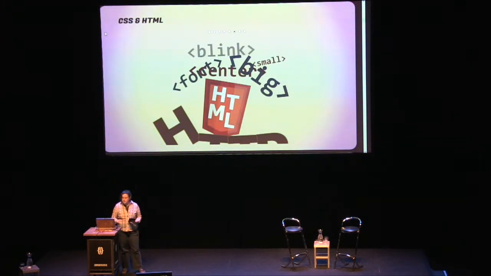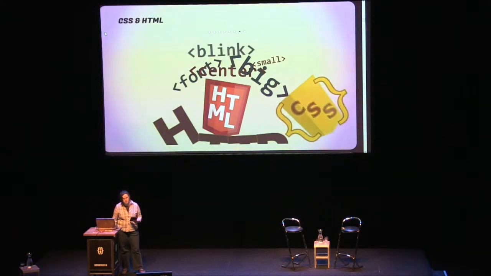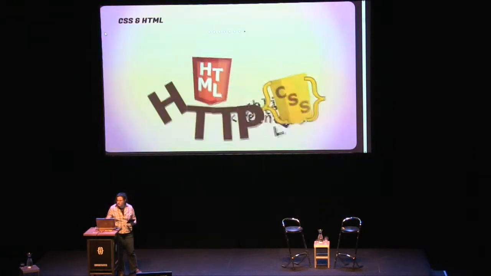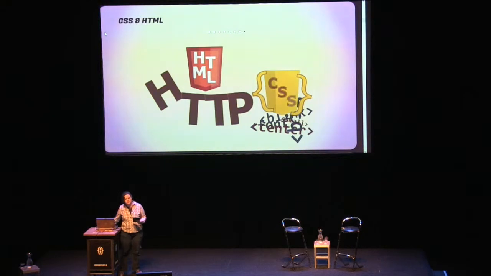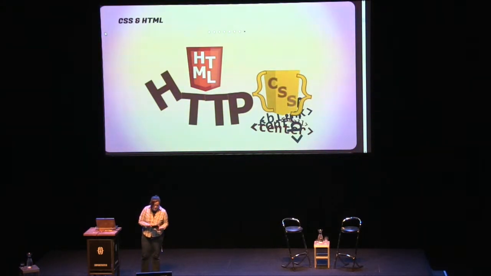So HTML got a sidekick. HTML got CSS. And like a helpful squire, CSS took care of all the presentation, all the styling details so HTML could focus on content. But you've got to understand that CSS in this era was just a sidekick.